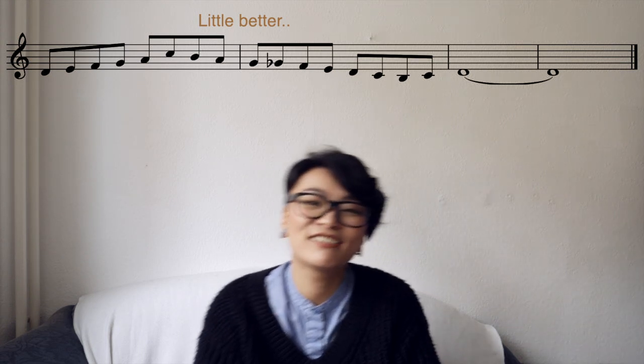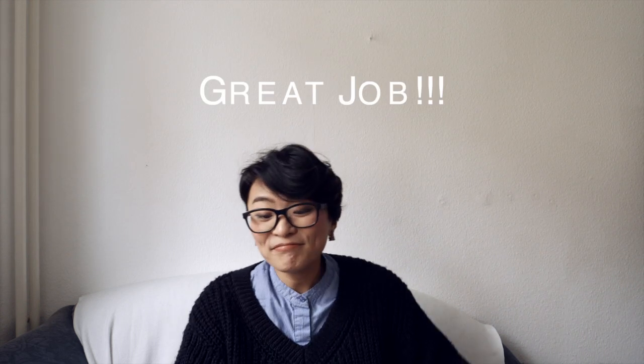Great, great, great. Wow. So like this, of course, you can repeat many times in one key, in one tonality, and then move on to another, repeat many times, and then repeat many times. You can do that too, of course. Of course, you can create your own background music and practice, because everyone has a different tempo, a different speed of learning.